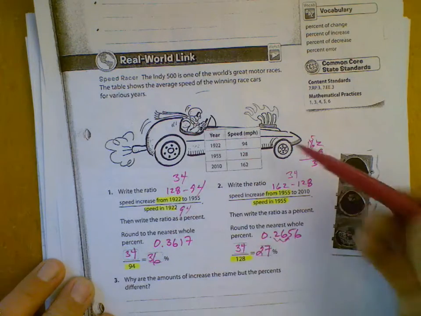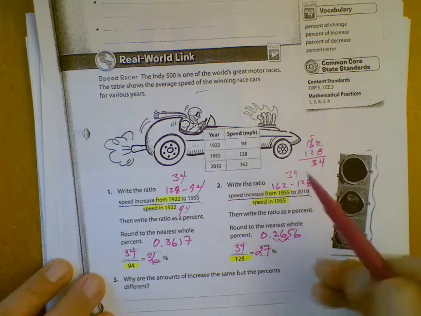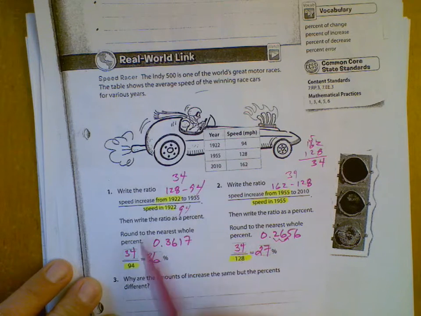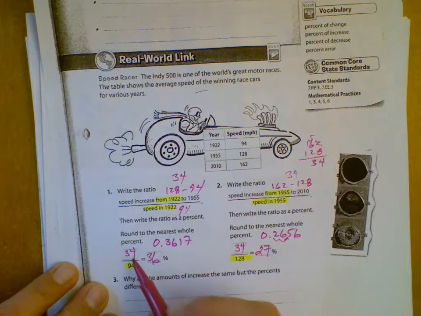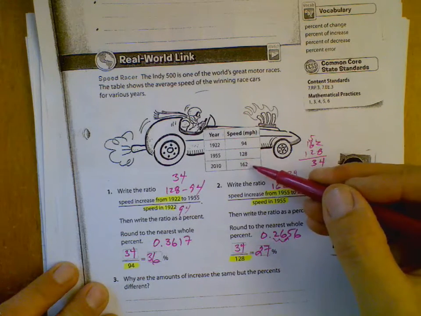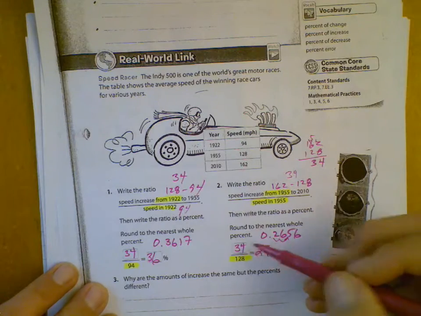And we did that same also for 1955 to 2010. When we plugged in the numbers, the change was the same in both cases. The difference in speed between 22 and 55 was 34 miles an hour, and the difference in speed between 128 and 162 was also 34.